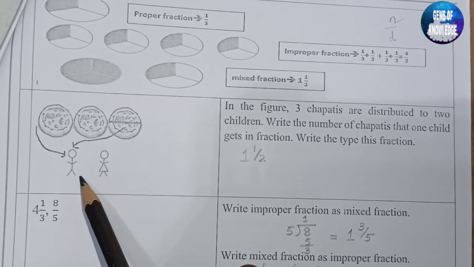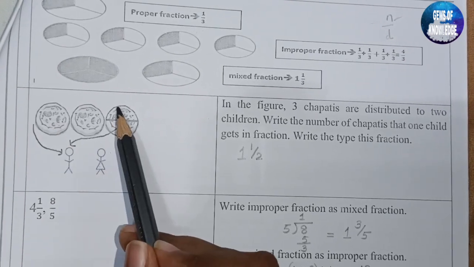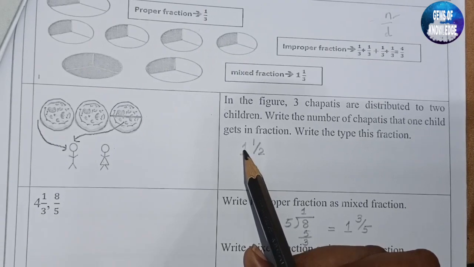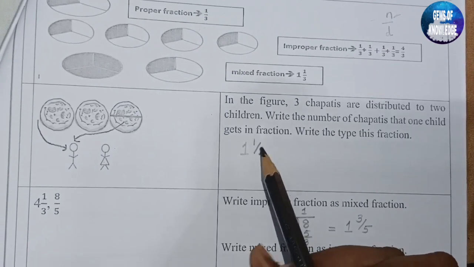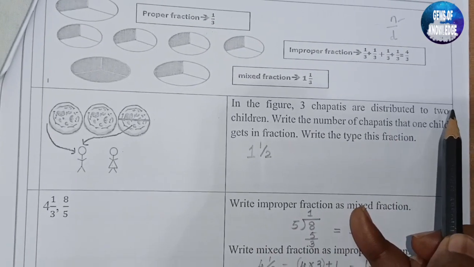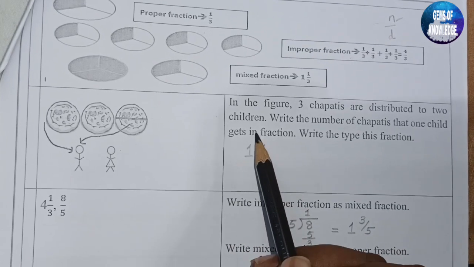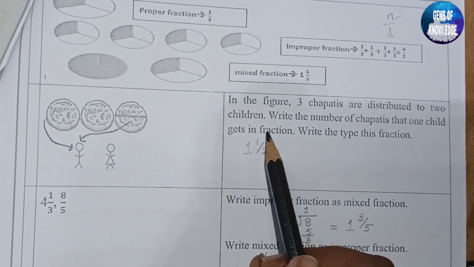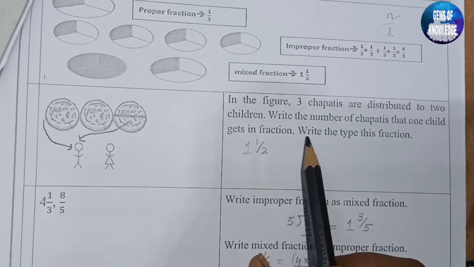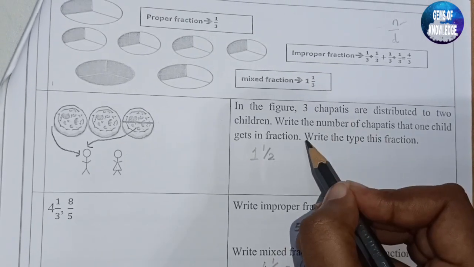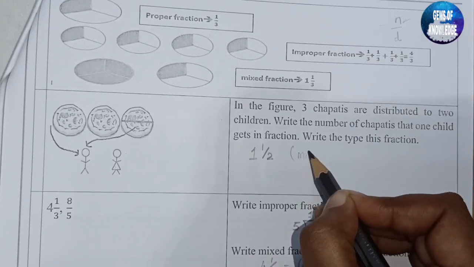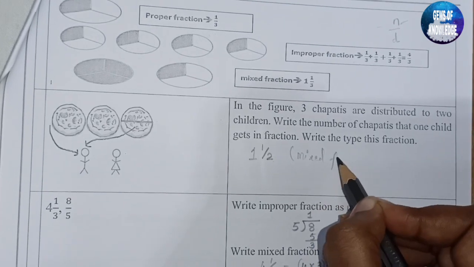So one person is eating 1.5 chapatis. So the number of chapatis that one child gets as a fraction is 1.5 chapatis. Which type of fraction is this? This is a mixed fraction. Okay, this is a mixed fraction.